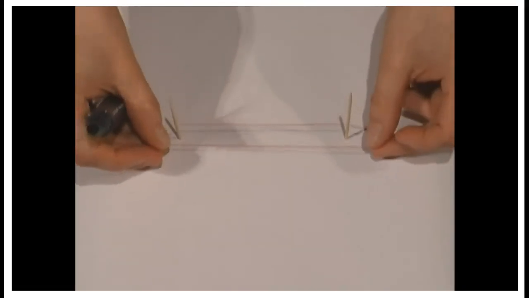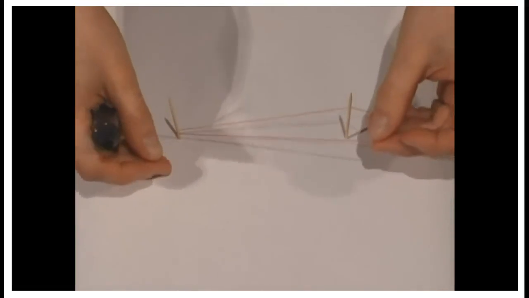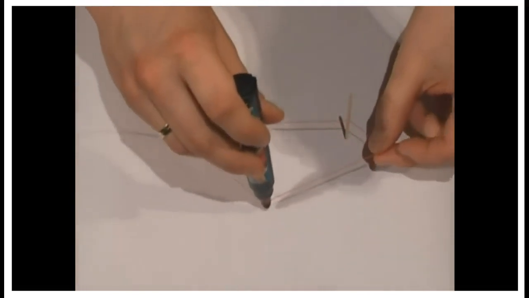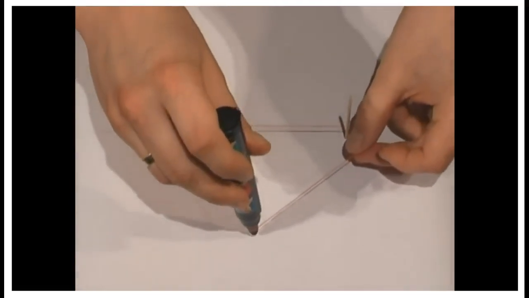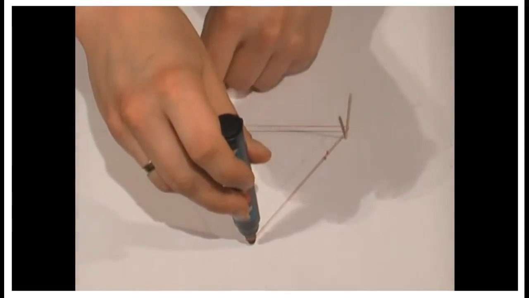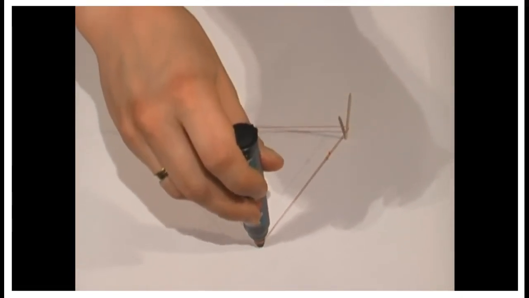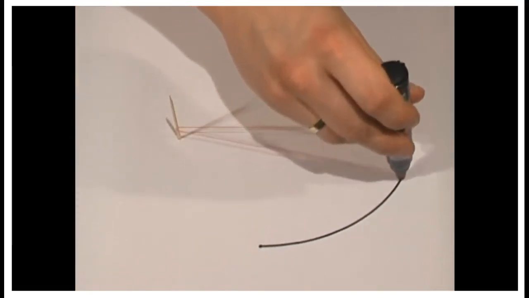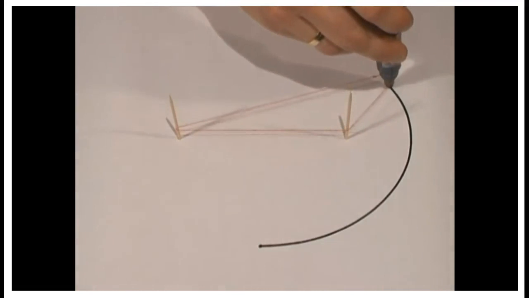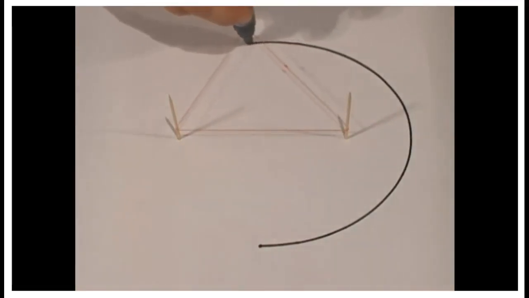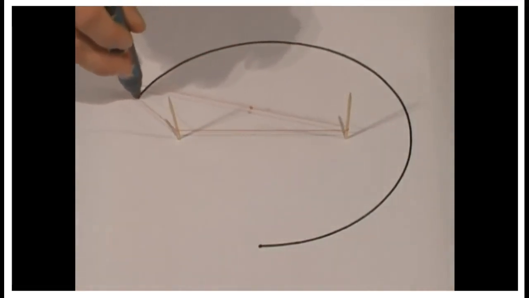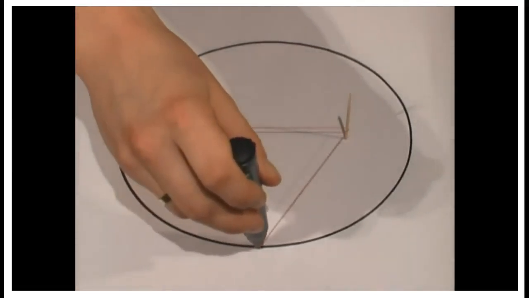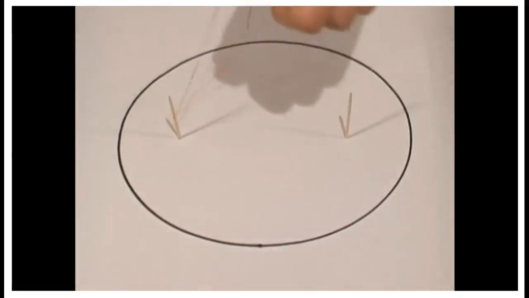So here are the two fixed points. We're going to put a string around them. That's a fixed string. We're going to make sure it's taut. We're going to get a marker and make it go all the way around, keeping the string tight, and we can see that the distance of that string is still a constant no matter where we put our marker. It's going to go all the way around the two foci, those two fixed toothpicks, until we complete our ellipse.